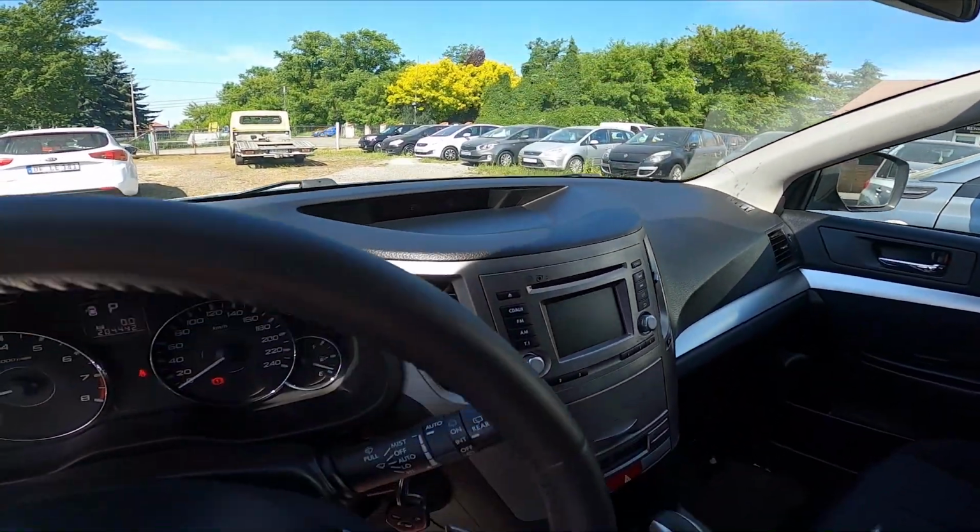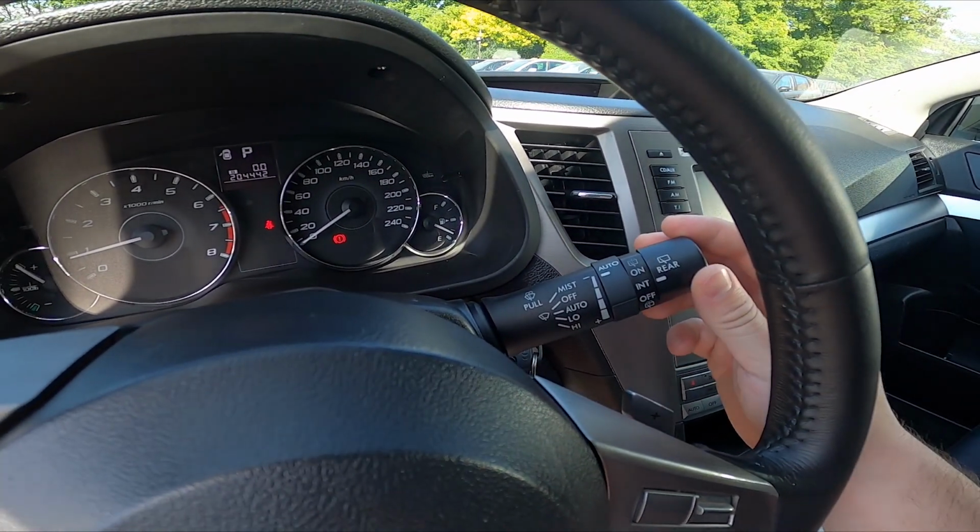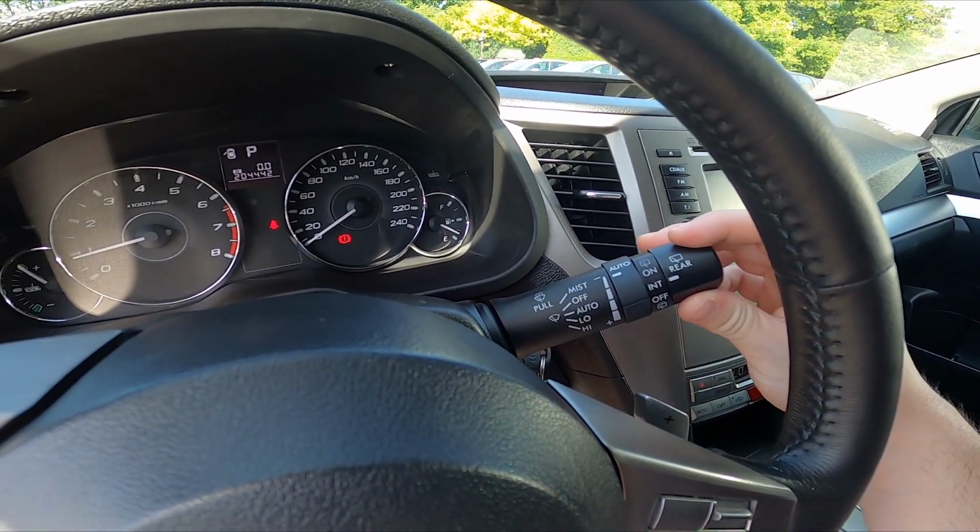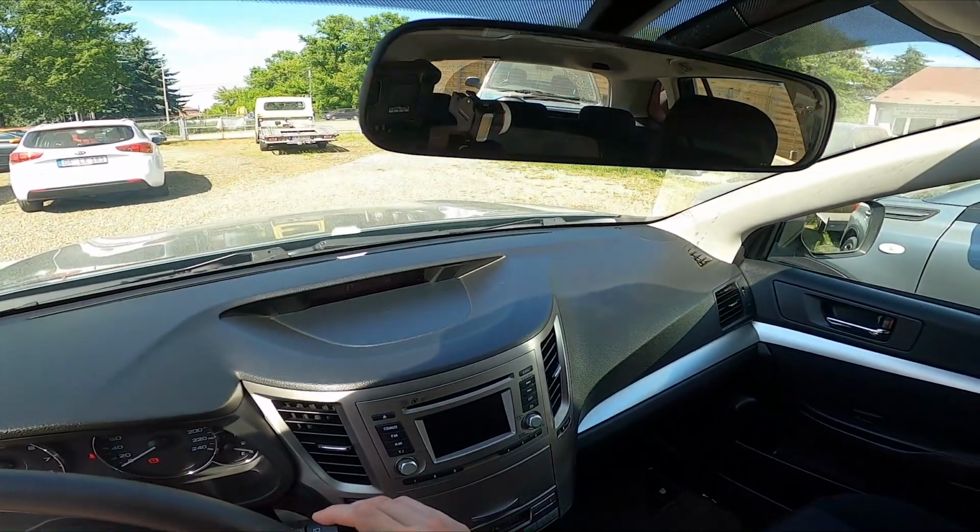While the rear wiper is enabled, you can also use rear sprinklers by twisting the top part of the lever upwards again and holding it.